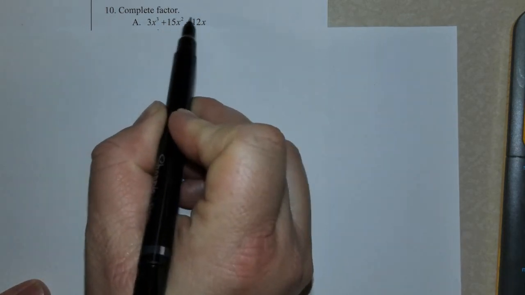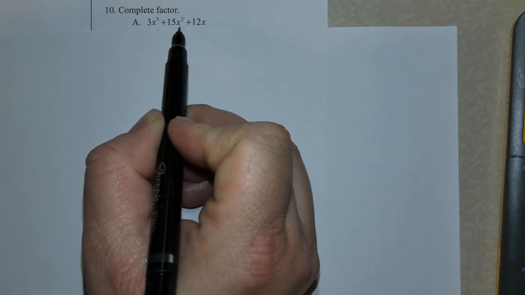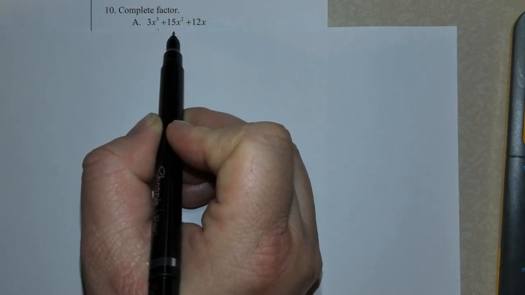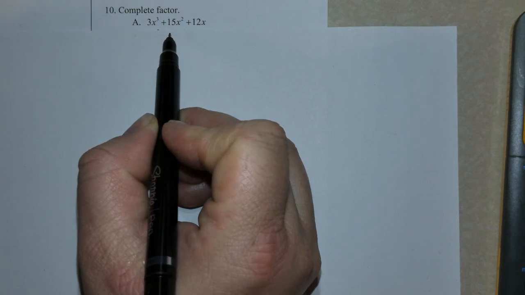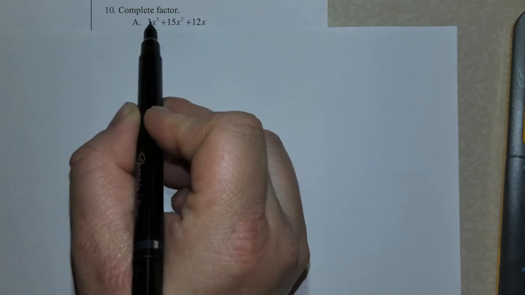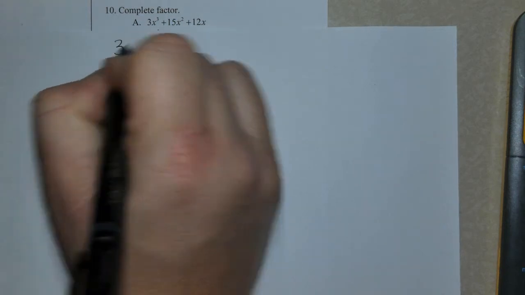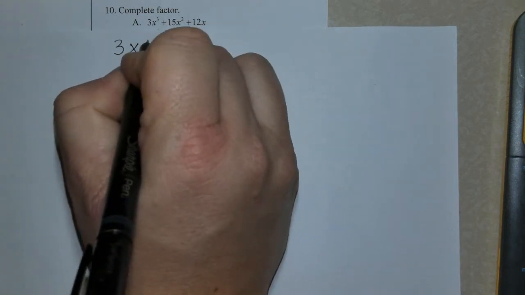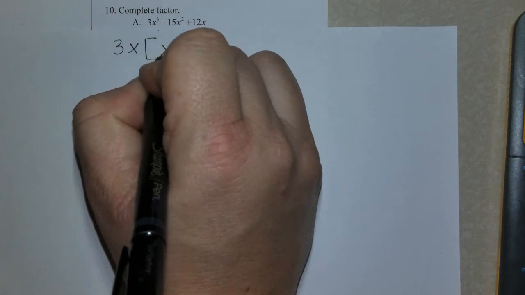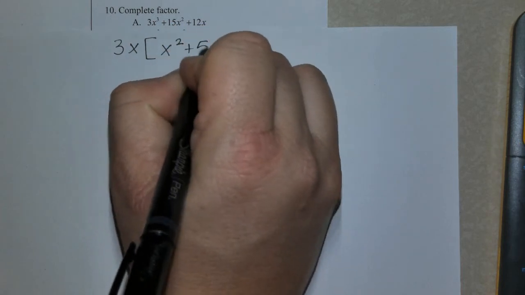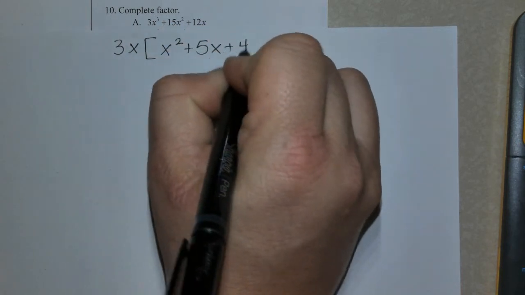We start by looking at the numbers here and then asking ourselves, is it possible to divide a number out here? And so I do see that the smallest number is 3, so are each one of these numbers divisible by 3? They are. And I can also take an x out of each. And what would I be left with? X squared plus 5x plus 4.